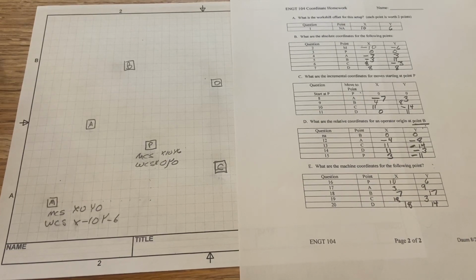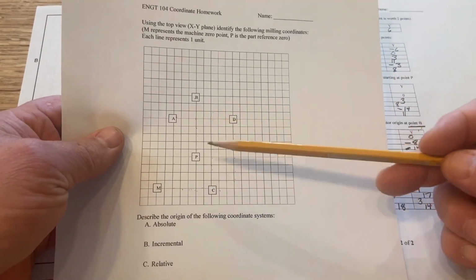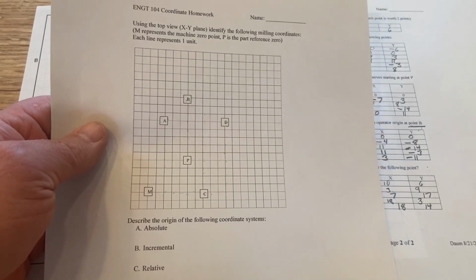But a good, thorough understanding of how all these coordinate systems work as applied to our machine control is really important. So go ahead and get your practice done on your homework. This is the video for you to see. I've demonstrated how to do it. Now you try to think it through and get that homework assignment done, where you're figuring out what these are, and just follow the same process that I just demonstrated.